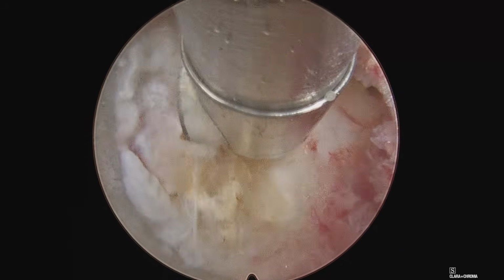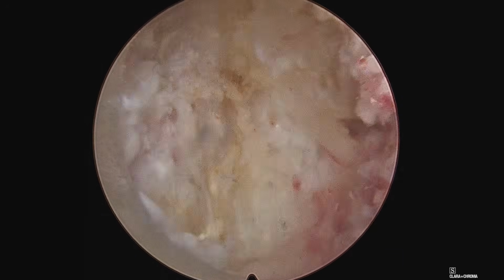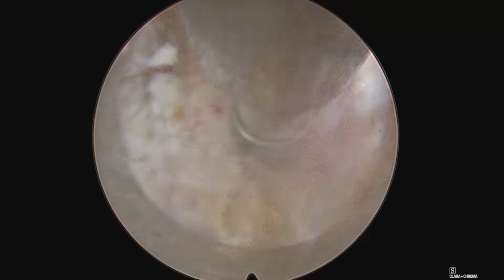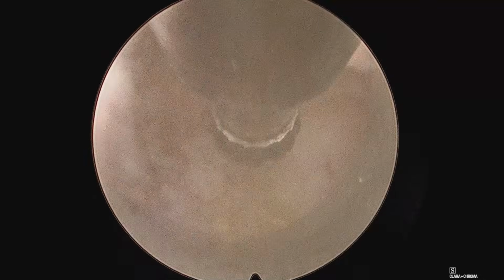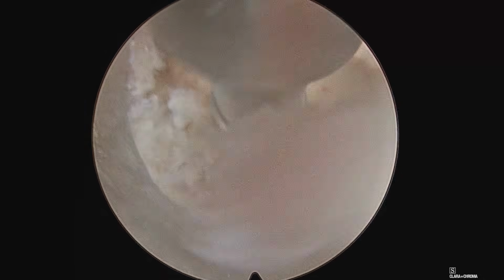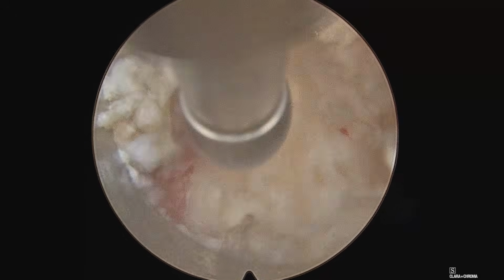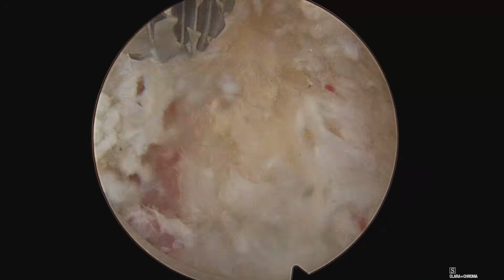Here you can see I'm exposing and clearing the tissue from the bony elements. At 3 o'clock is the cranial L5 lamina, which here I am drilling. Caudally would be S1. You can see the interlaminar space with yellow ligamentum flavum.